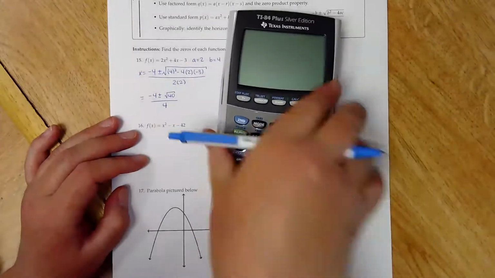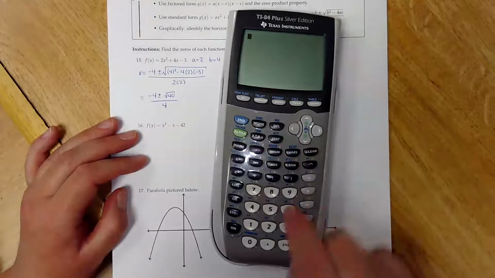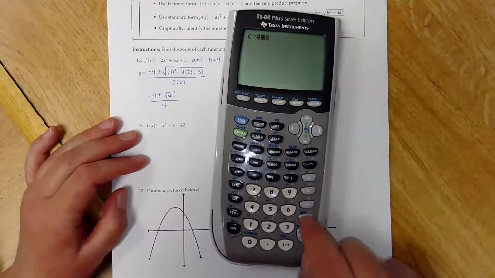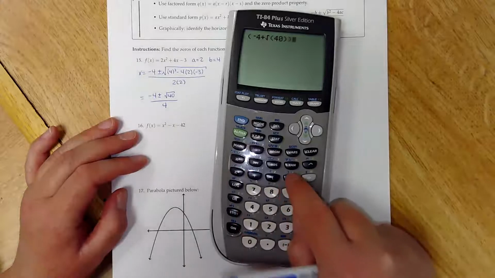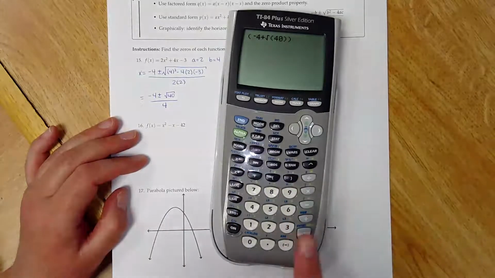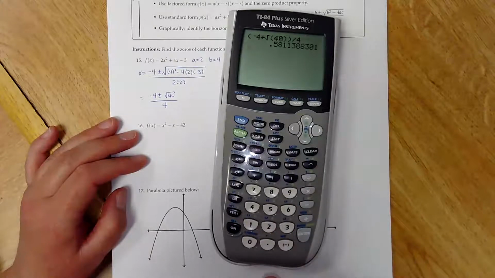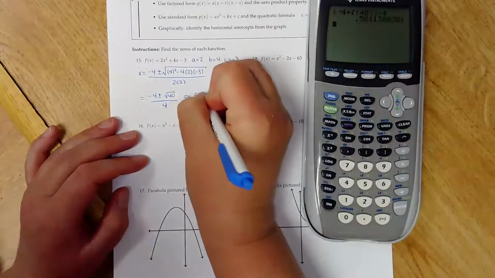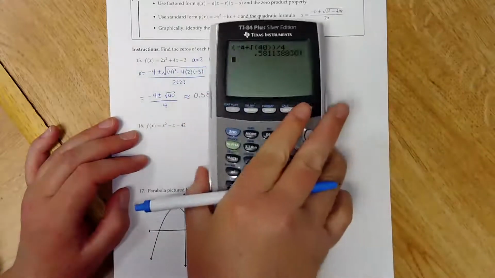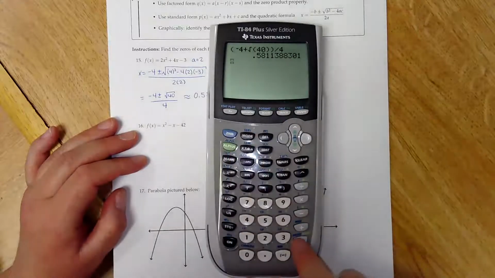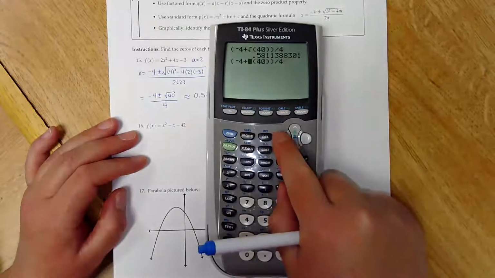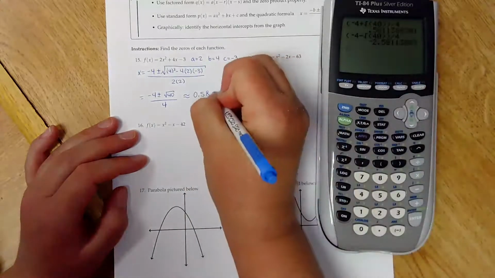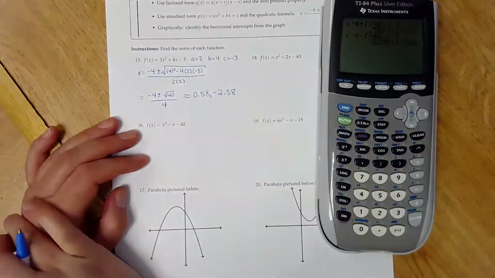So I'm going to put that in the calculator. All right, so I have negative 4 plus the square root of 40. I put that whole numerator in parentheses so I get the division correctly. Divided by 4, so I get about 0.58. And then I need to do the same thing, but with a minus in the top. Okay, so that gives me about negative 2.58. Okay, so there's that one.